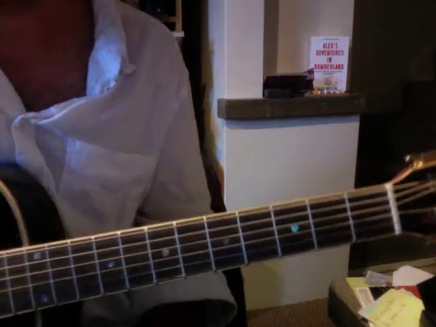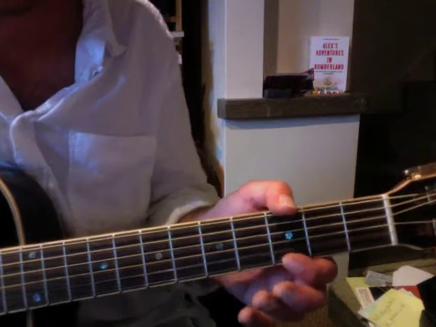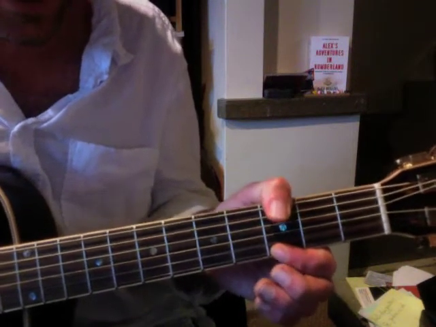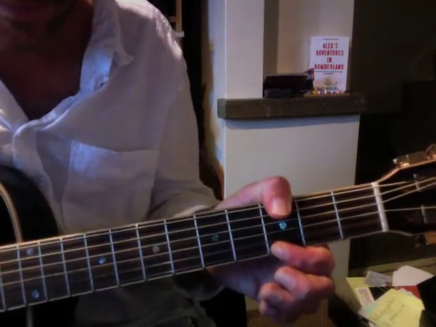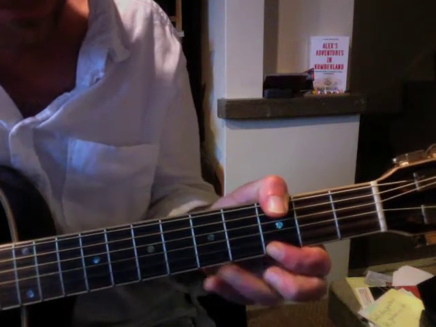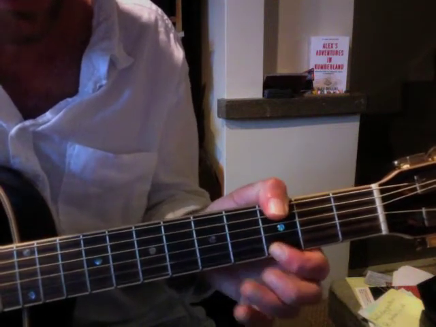Right, next question, ways to play a G chord. You've been instinctively doing it like that because your thumb can, and that's a problem because these fingers can't really do much from there.